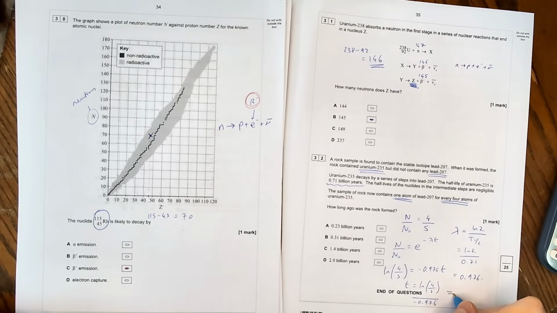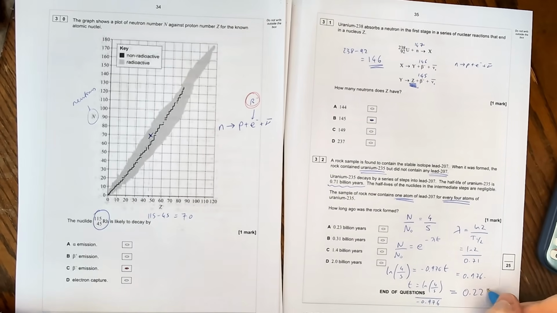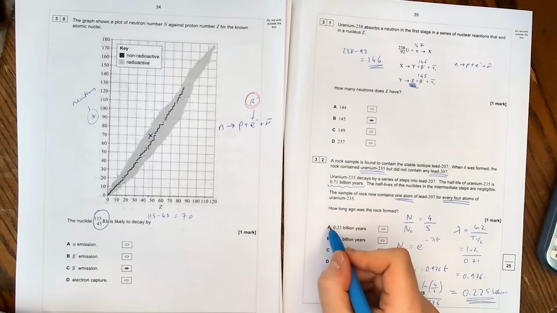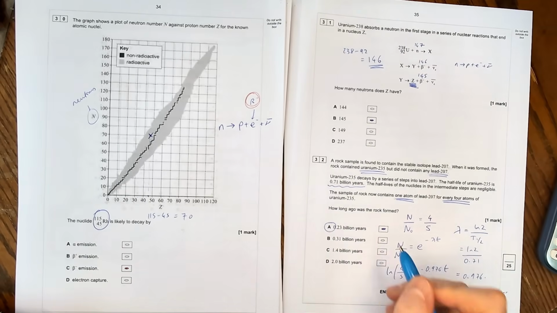Which if you do all that, we should get 0.225. And again, this is billion years. I know I didn't change it because I don't need to, because it's in the question. So that's going to round to option A for this bit.